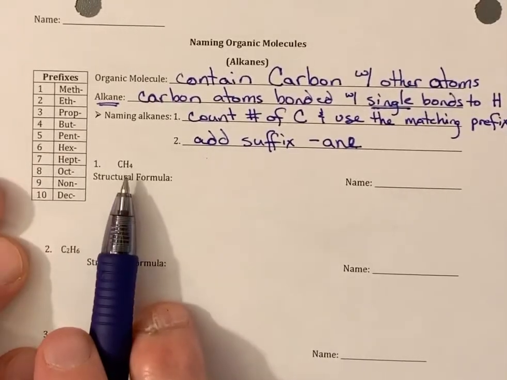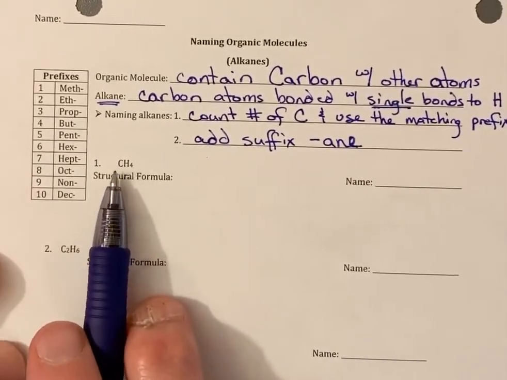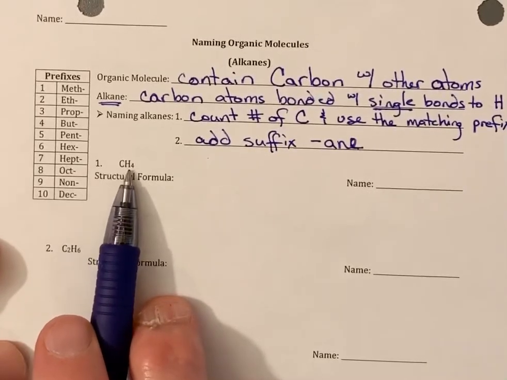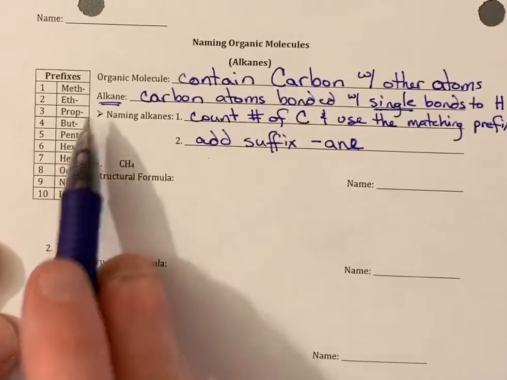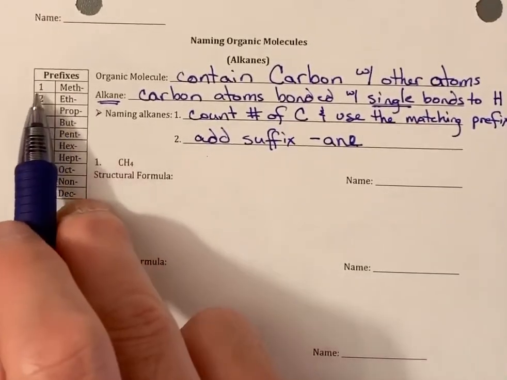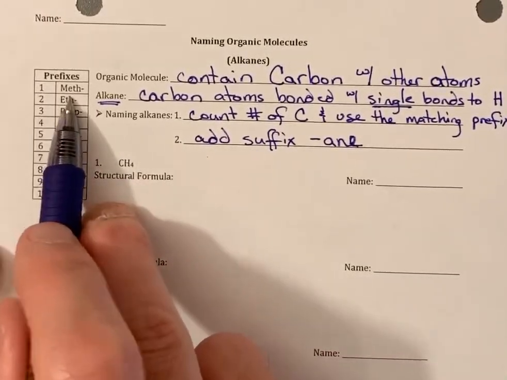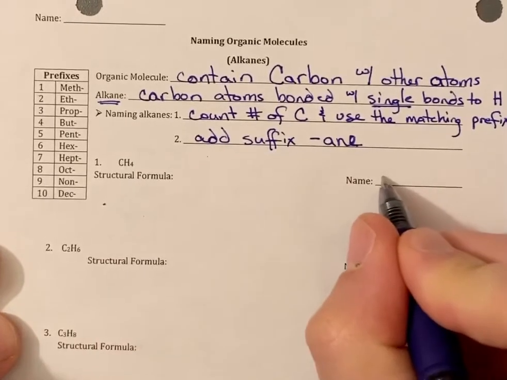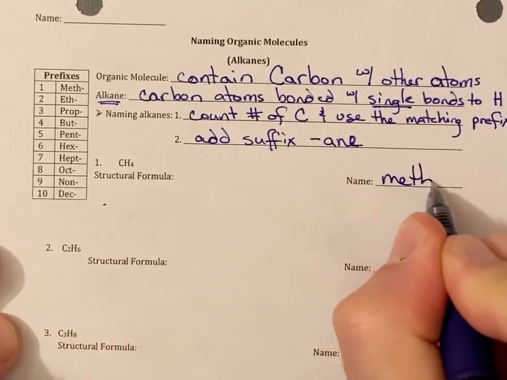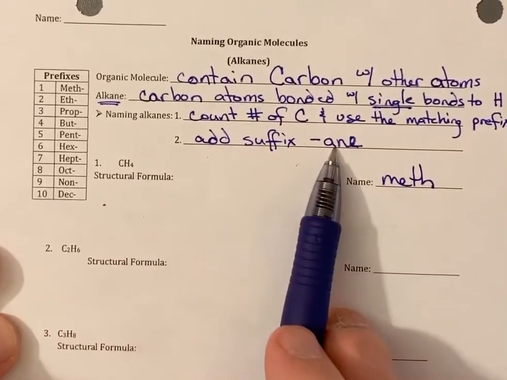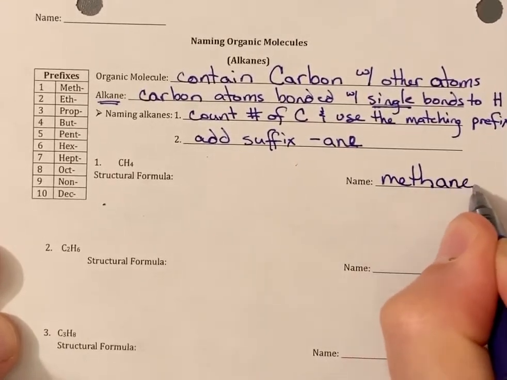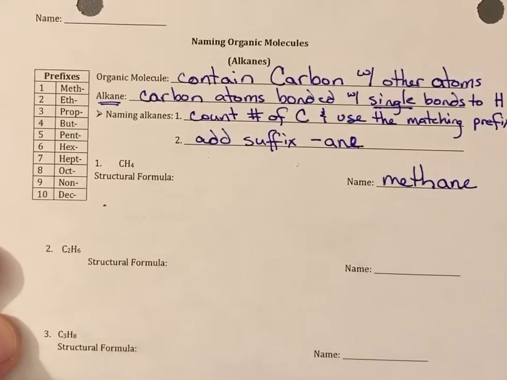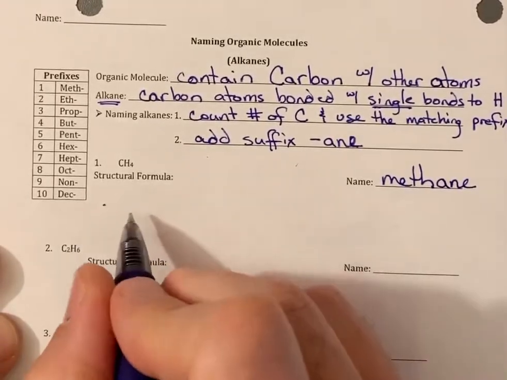All right, so let's do a few of them here. We have CH4. So in order to name it, we're going to count the number of carbons, which is 1 carbon. So we're going to use that prefix, meth, and then we're going to add the ane to the end, right, methane. Now, how do we know it's all single bonds? I guess that was a good question here.